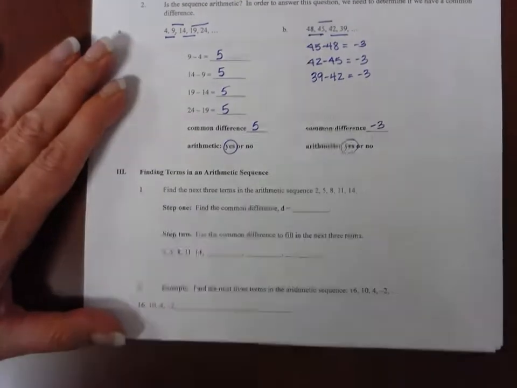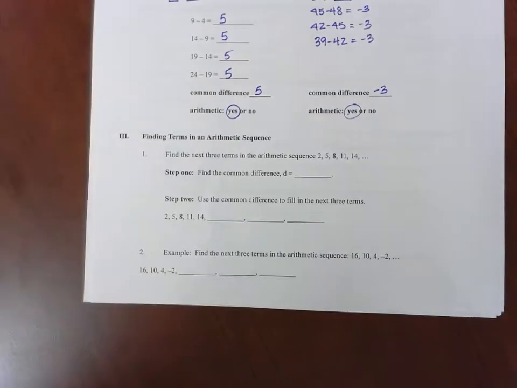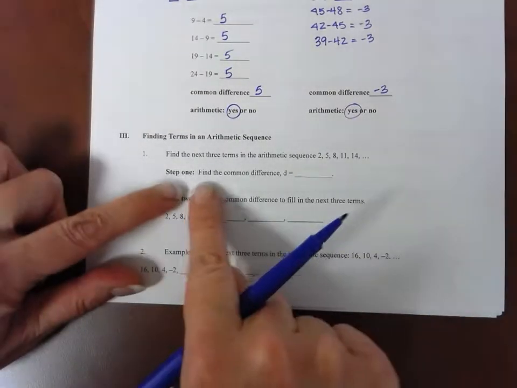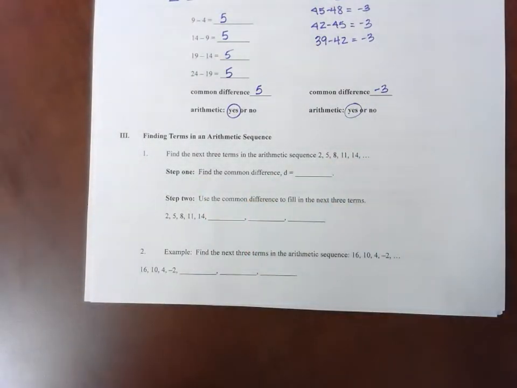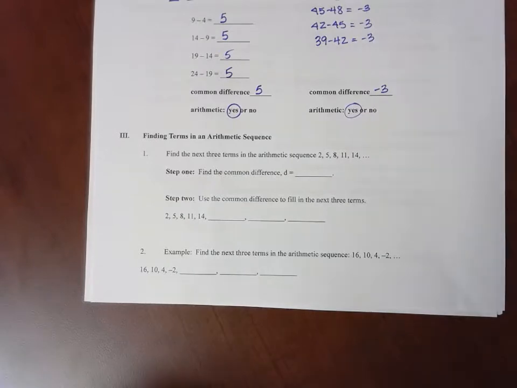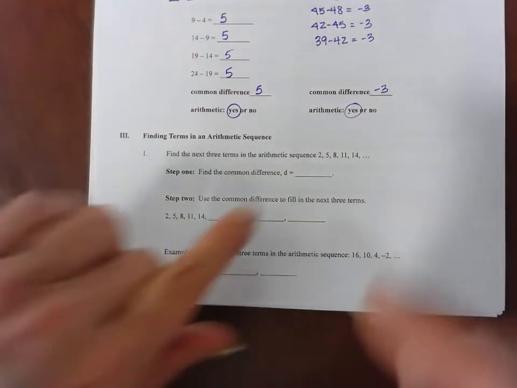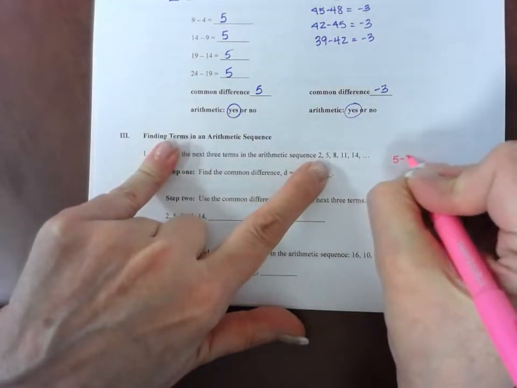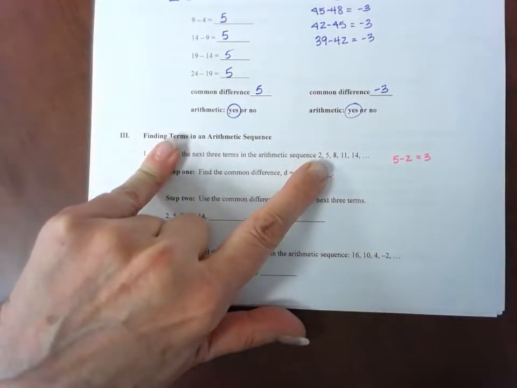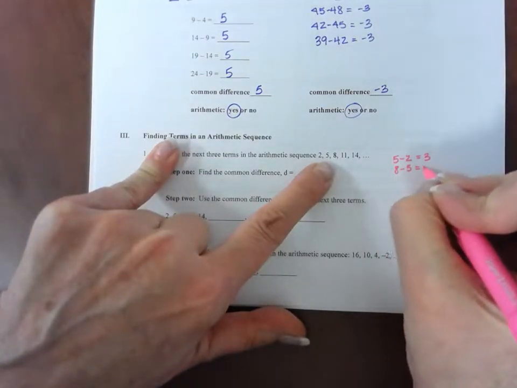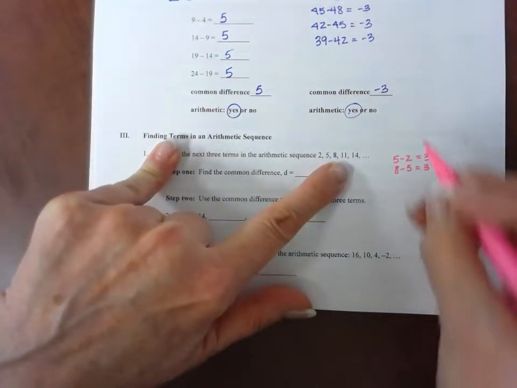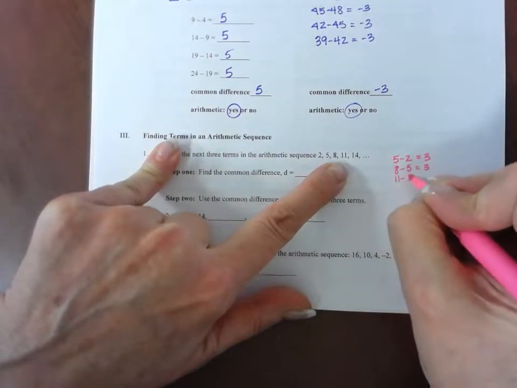Okay, so if we want to find the terms in a sequence, it's easy because all we need to do is find what our common difference is. So for this first one, I'm going to say, okay, well, 5 minus 2, that gives me 3, right? 8 minus 5 gives me 3. 11 minus 8 gives me 3.